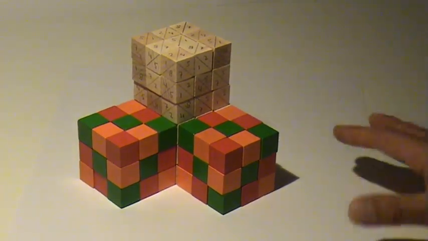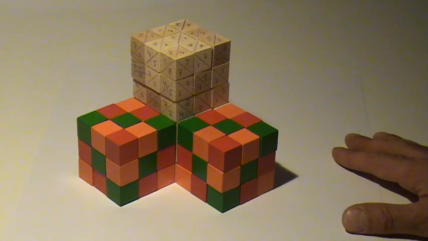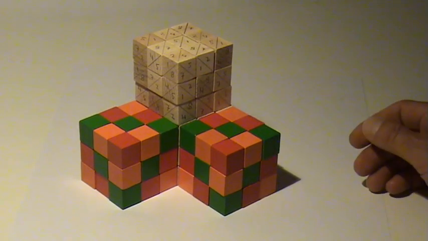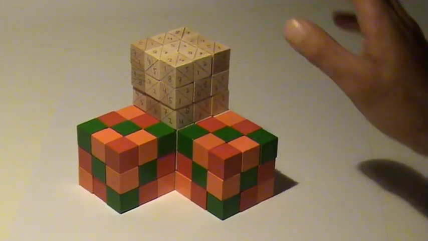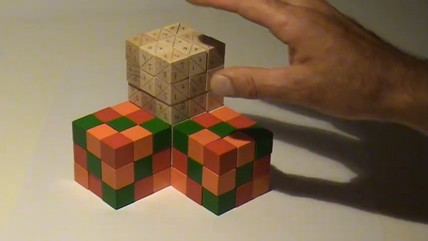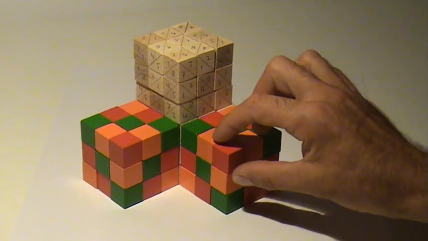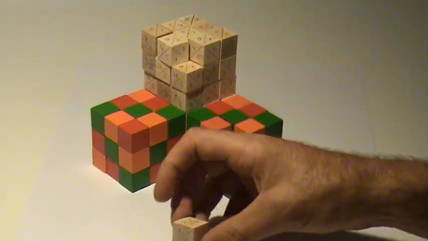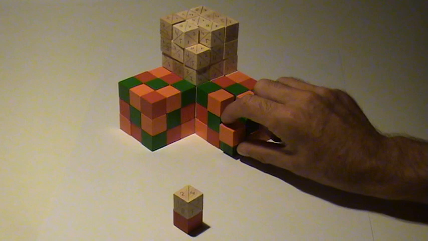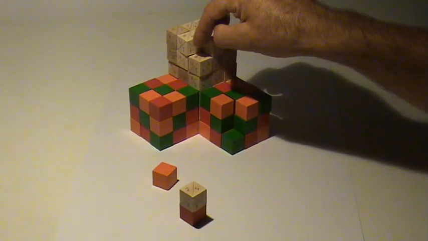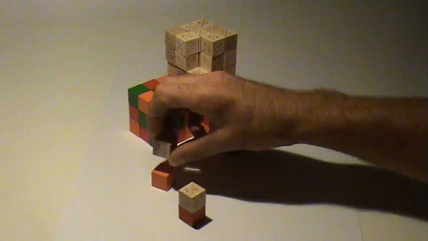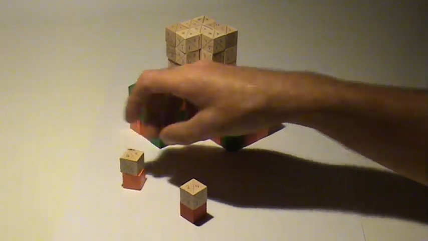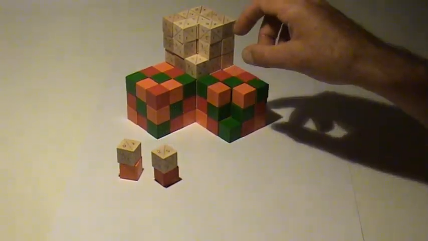Color is what we like, what we see in flowers, and only art with numbers. So now you can see the red is the same as this block. The orange is the same as this one. And then we have the green.